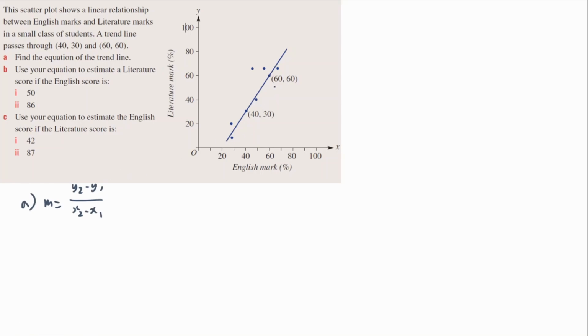So I'm going to call this x2, y2. I'm going to call this x1, y1. So the order doesn't really matter here. You could have called this one x1, y1 if you really wanted to. So y2 is going to be 60. Y1 is 30. X2 is going to be 60. And x1 is going to be 40. That gives me 30 over 20, which gives me 3 over 2.